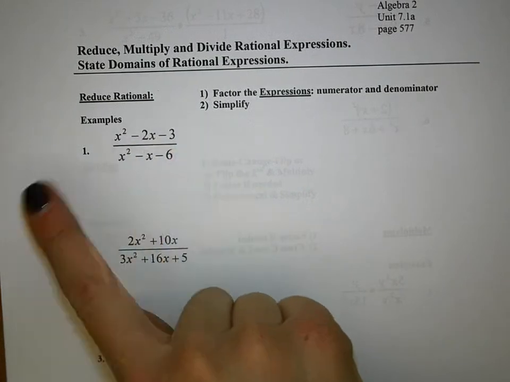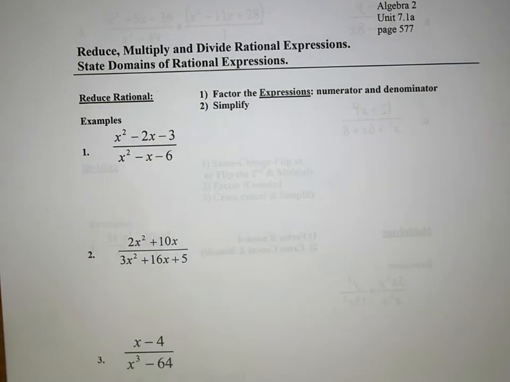Anytime you have subtracting or adding, everything has to be exactly the same, the whole statement, in order for you to cancel it. So in this case, if you were just to look at this right now, you couldn't cancel anything. All right? But if we factor it and you have a parenthesis that matches one on the top with one on the bottom, then you can cancel those parentheses. Okay? So we're going to go ahead and factor the top.